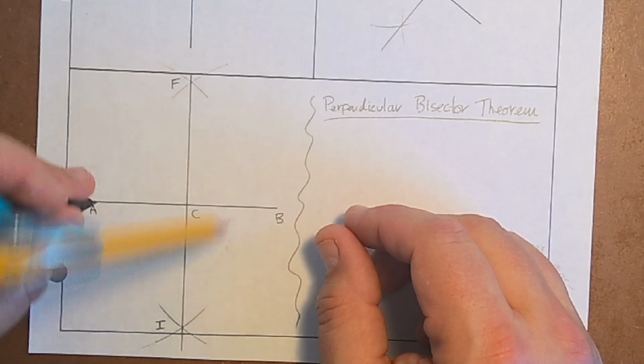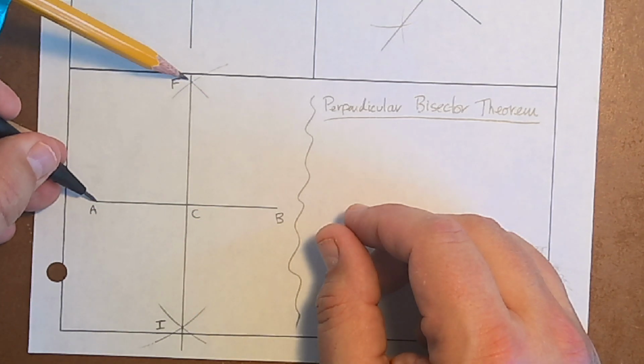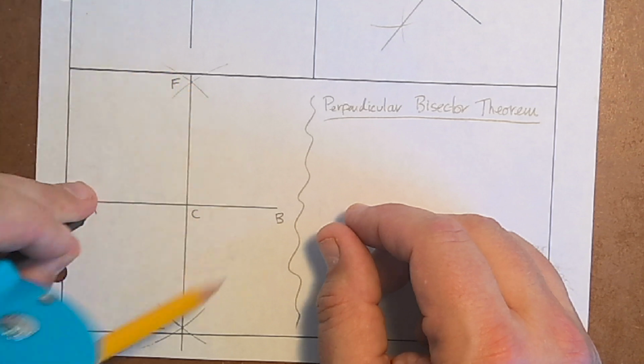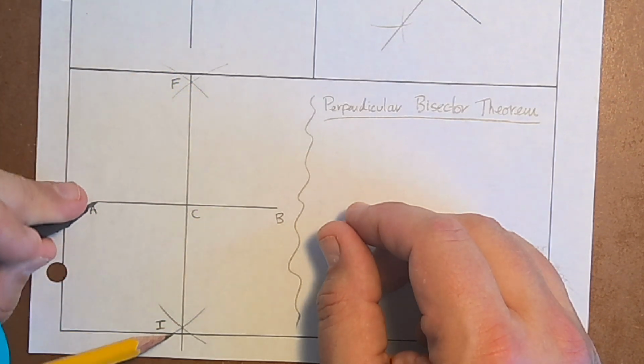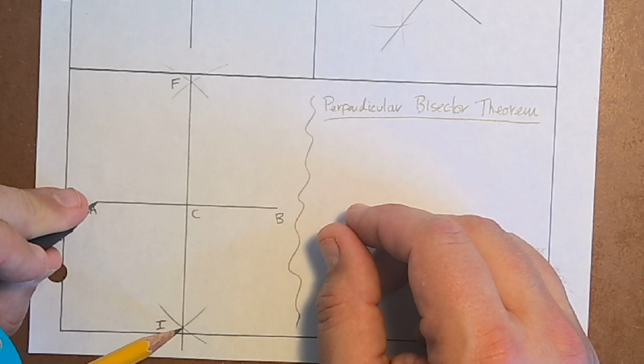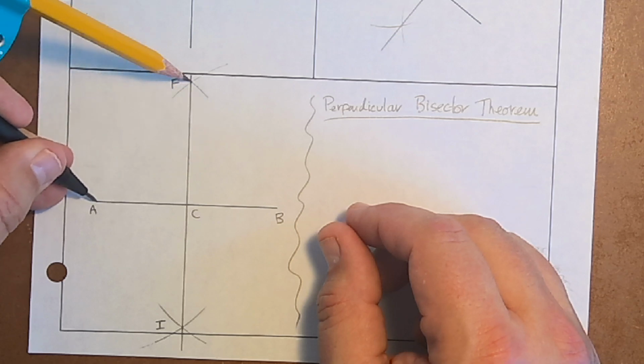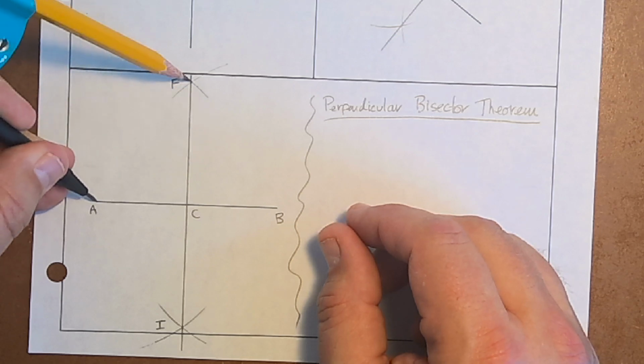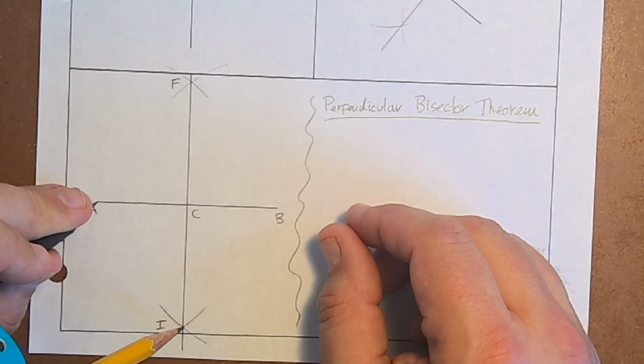Everybody good with the whole circle? And that makes this distance a radius of this whole circle that I'm drawing here. It also makes this distance right here a radius. And all radiuses of a circle have the same measurement, right? So that means that the distance from A to F in a straight line here is going to be the same as the distance from A to I.